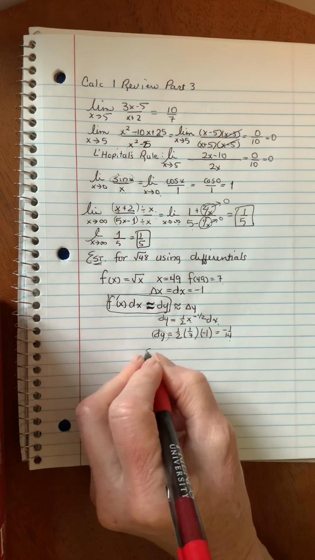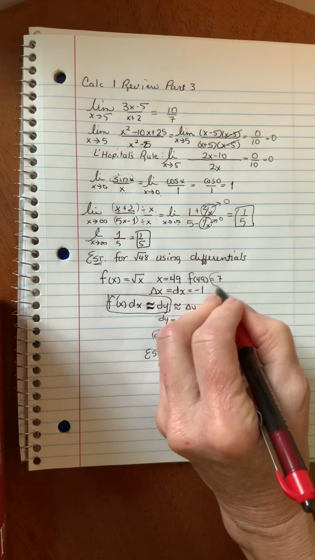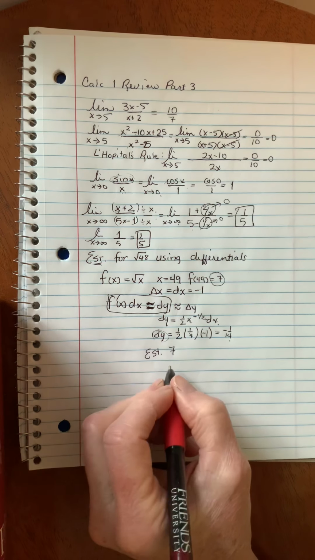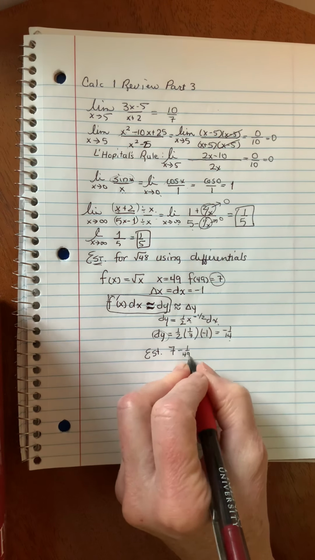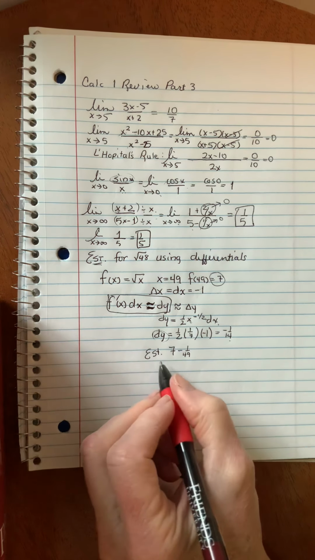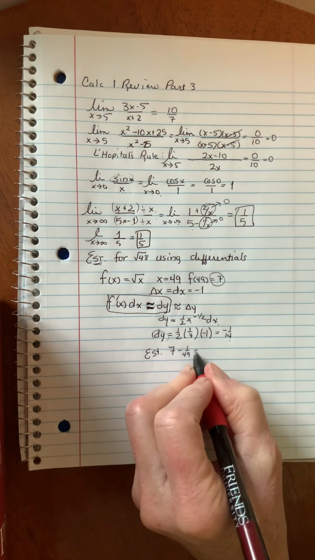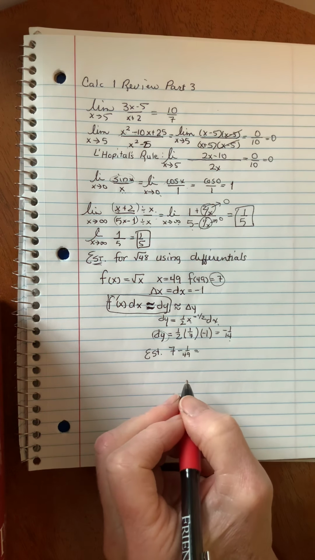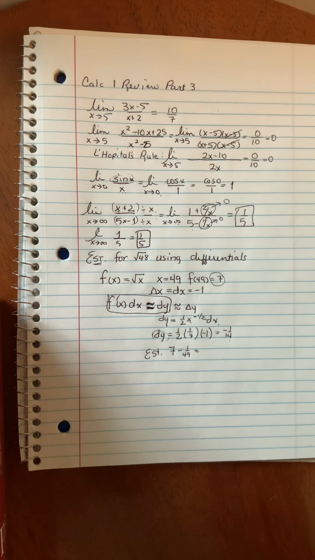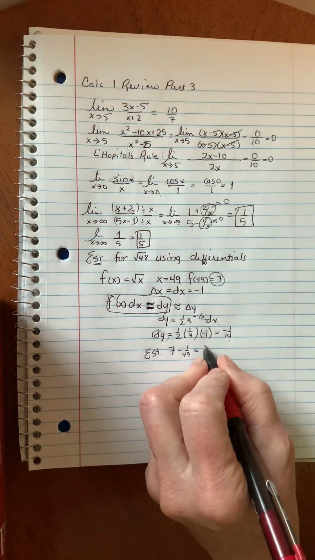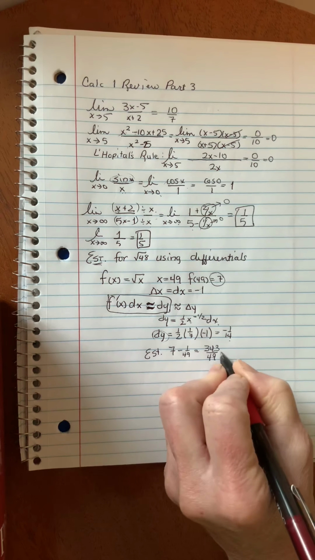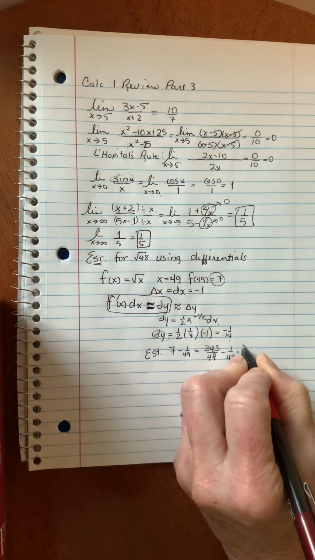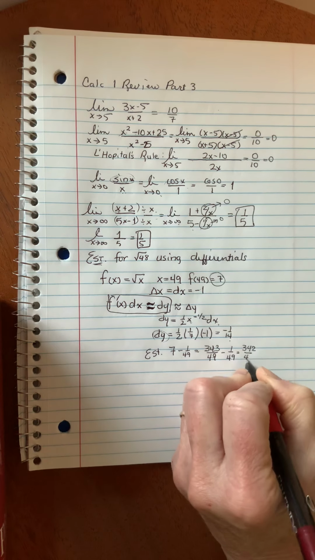So our estimate is this. It is 7, what we had for the original when x was 49, and then minus 1 over 49. Okay. If you put this in fractions, you could take 7 times 49. Well, okay, so that is 343. So it is 343 over 49. Minus 1 over 49 is 342 over 49.